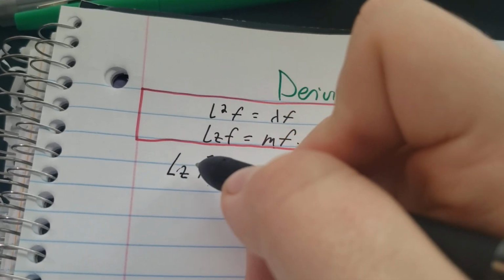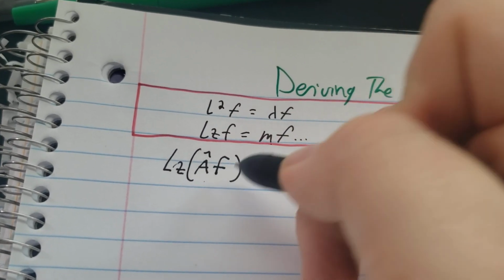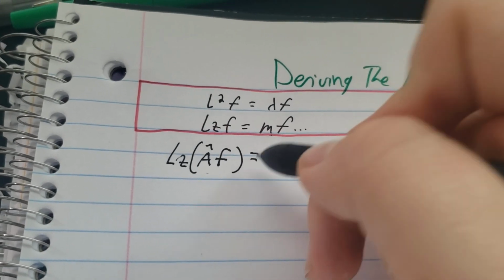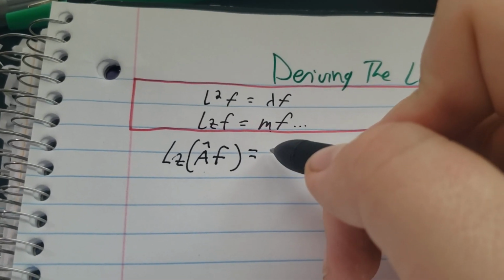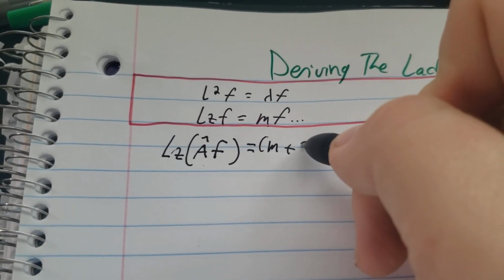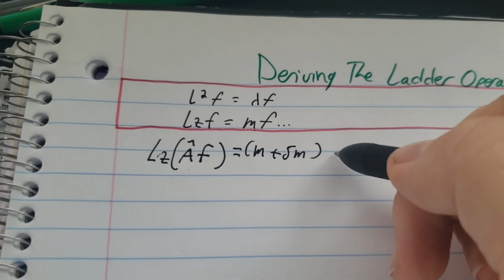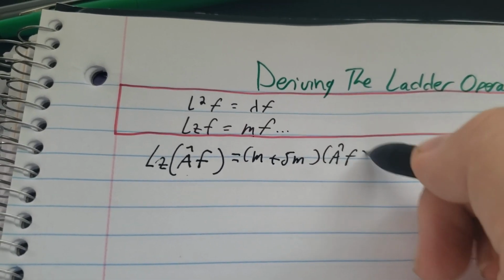So Lz acts on A hat f, and it equals (m plus delta m) A hat f.